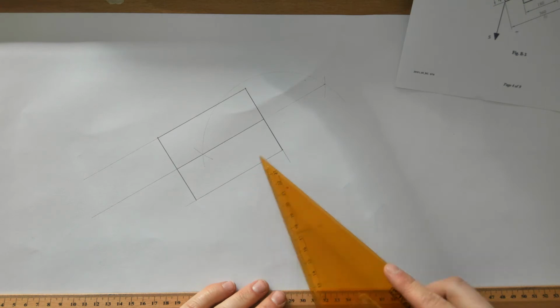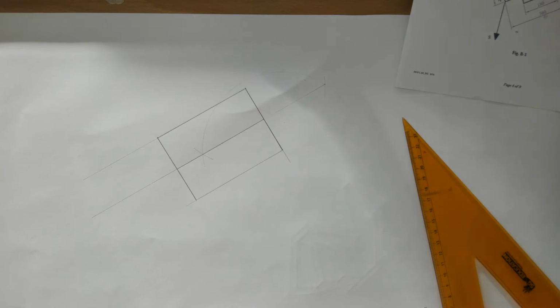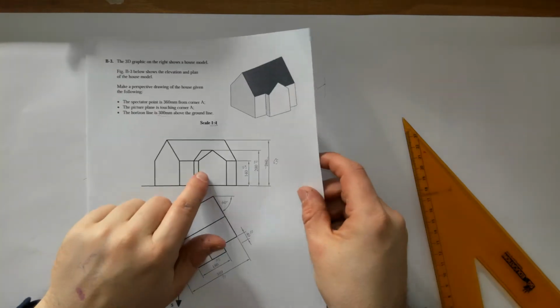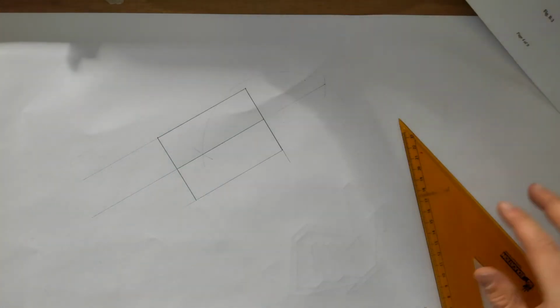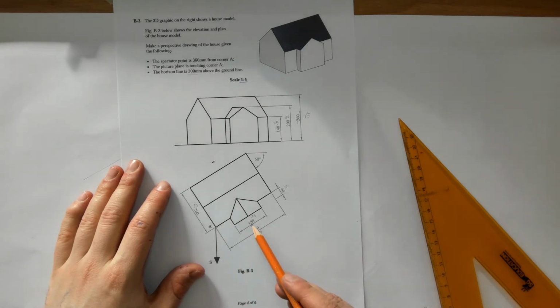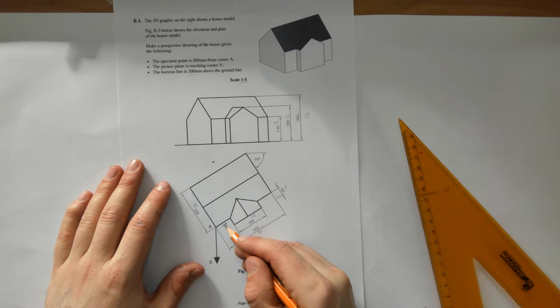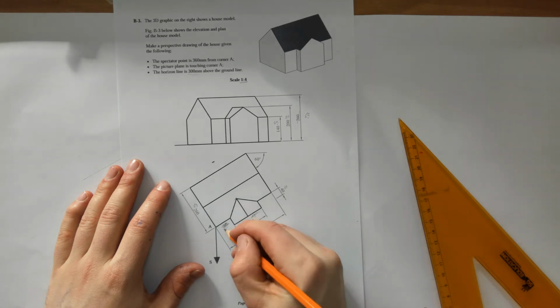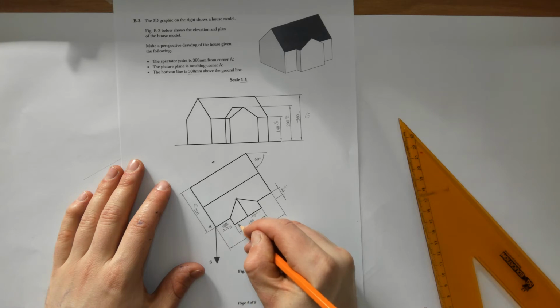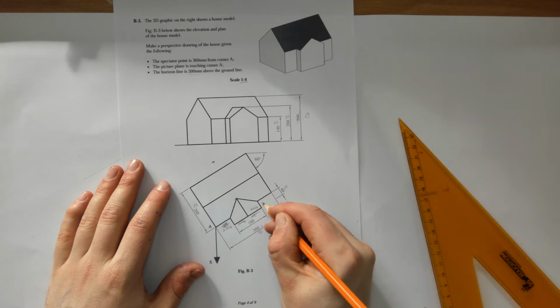I'm going to focus now on the little dormer of it here, the little extension at the front. If I look at this, 360 minus 180 equals 180. So there's four 45 segments there, 22.5 millimeters, because 45 divided by 2 is 22.5. 22.5, 22.5.